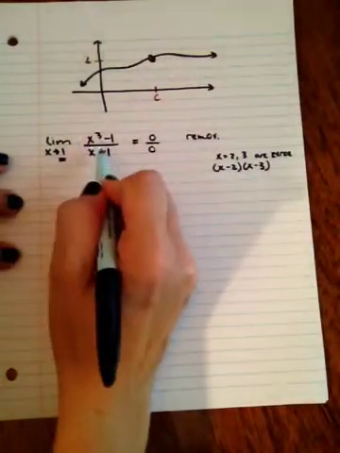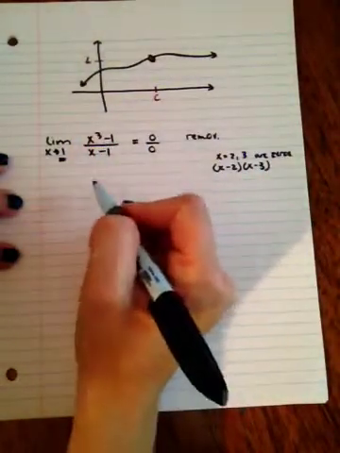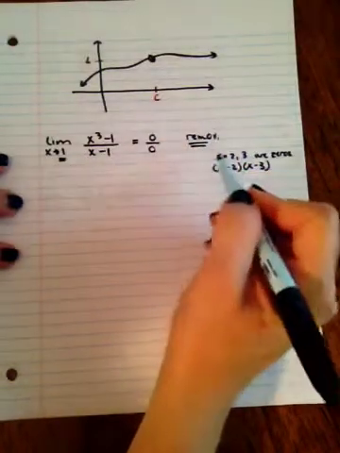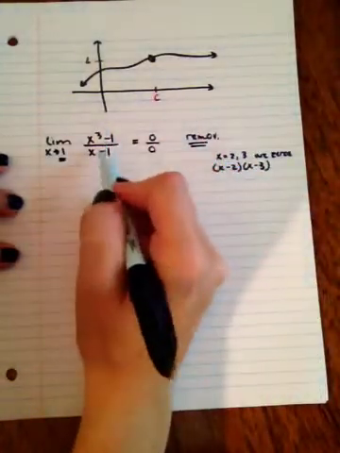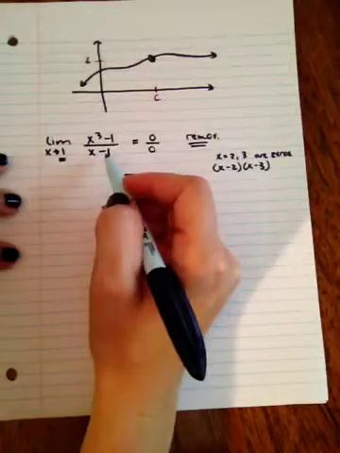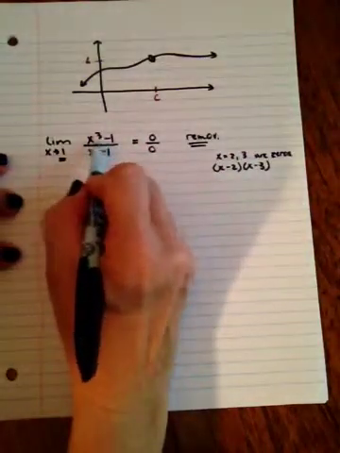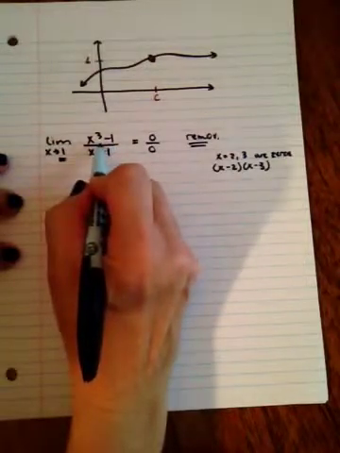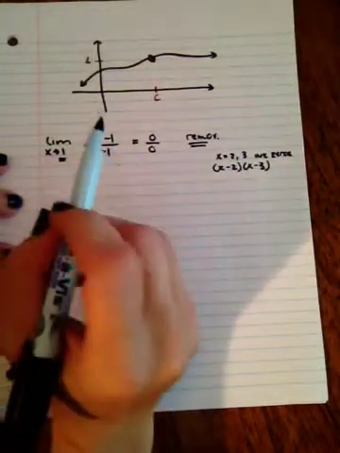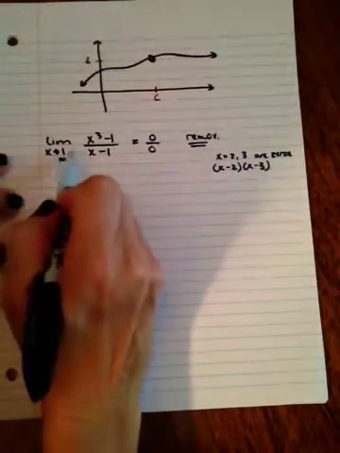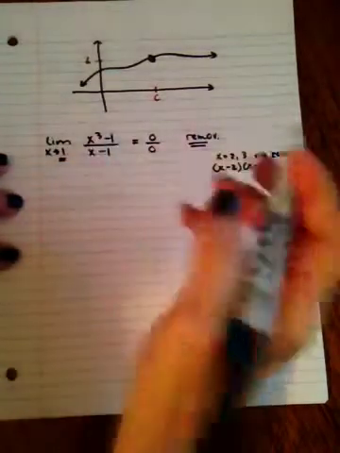Since 1 is a 0 of both of these, I know that x minus 1 is a factor of both of these. And the way we're going to remove the discontinuity is to cancel the common factor. So let's say for just a minute that maybe you don't remember how to factor x cubed minus 1. It really doesn't matter, because if you can recognize that 1 is a 0, you already know what one factor is.